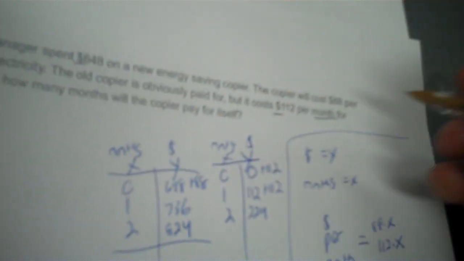It's going to be $736. I'm just going to make sure that's right. $736. Add another 88, so $824. That's how much that copier costs after 2 months. Now the old copier, $112 per month, so 0, and then you add 112. You didn't have to pay anything up front before the $112 per month. So it's 112, 224. Well, obviously the costs are not the same after 2 months.